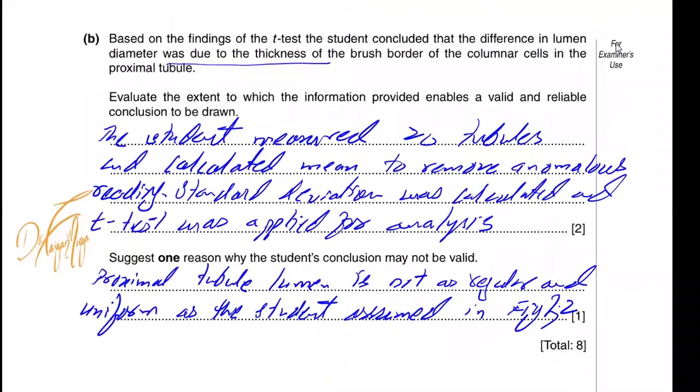So the question they asked is, based on the findings of the t-test, the student concluded the difference in the lumen diameter was due to the thickness of the brush border of the columnar cells of the proximal tubule. Evaluate the extent to which the information provided enables a valid and reliable conclusion to be drawn. So what can you say? You can say that the student measured 20 tubules, and the student did calculate the mean to remove the anomalous readings. The standard deviation was calculated and a t-test was applied as well. So yes, it is a valid and reliable conclusion because the number of tubules tested was not 1 or 2, it was 20. And the t-test was applied, anomalous readings were removed because the mean was calculated, and the standard deviation and t-test were used as well. So all these mean that the eventual outcome would be reliable.